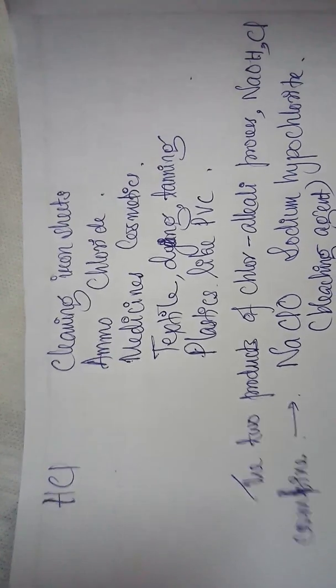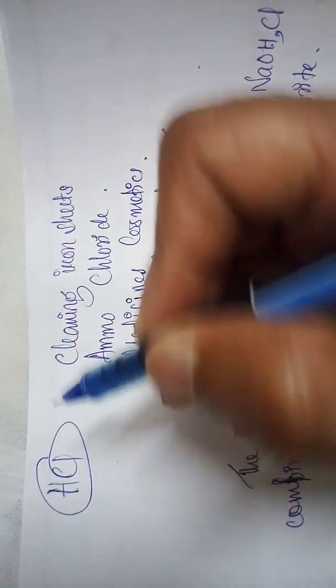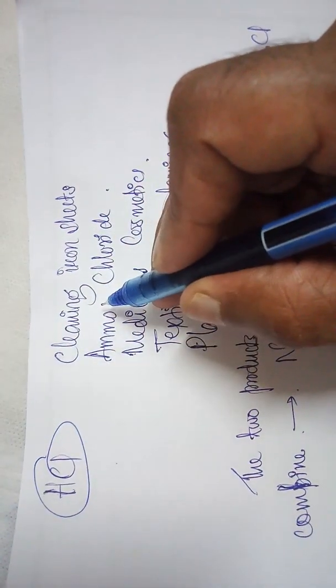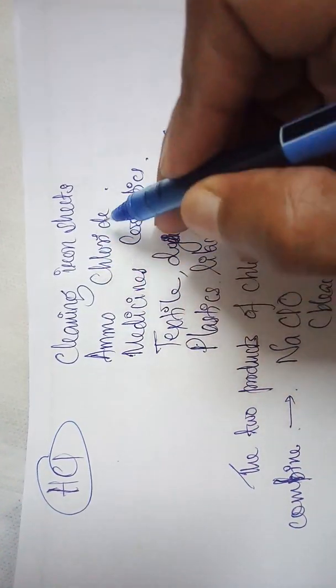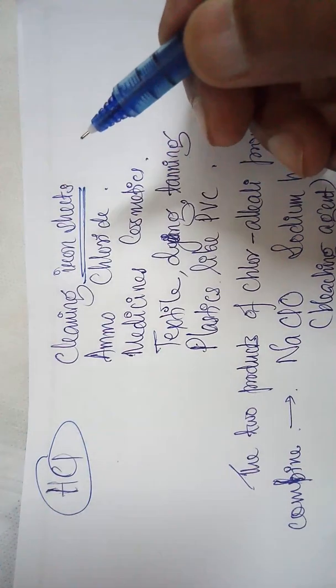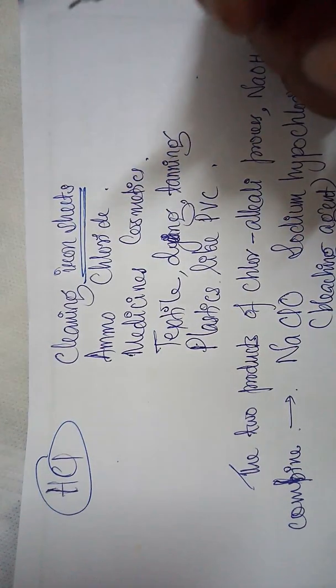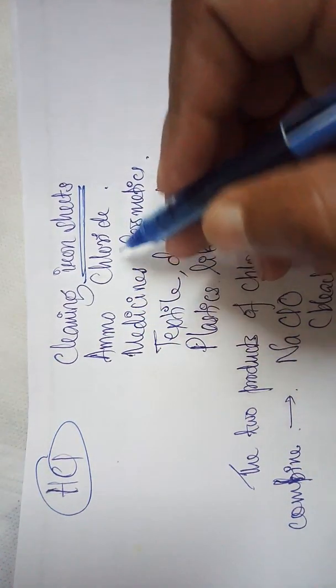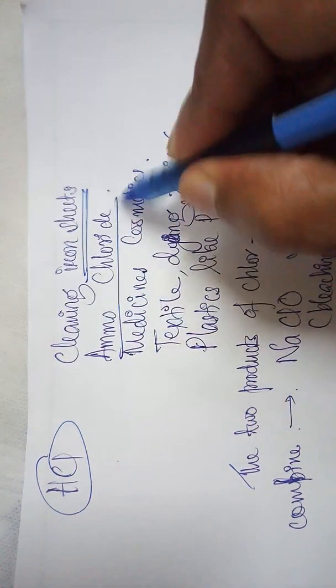Now, hydrochloric acid, HCl. Hydrochloric acid is used for cleaning iron sheets before galvanization. It is used for the preparation of chlorides such as ammonium chloride.